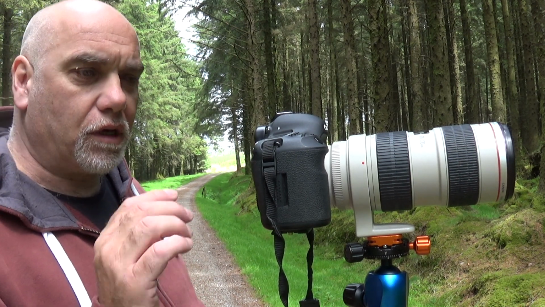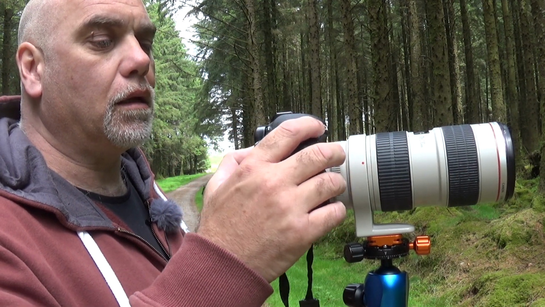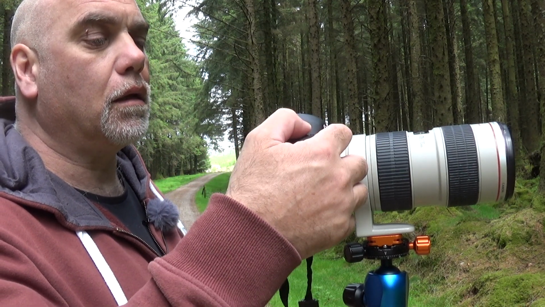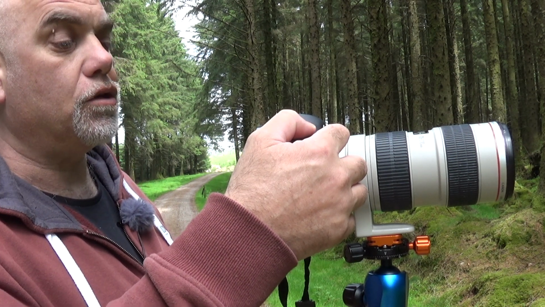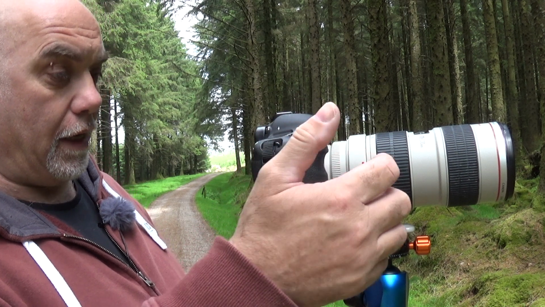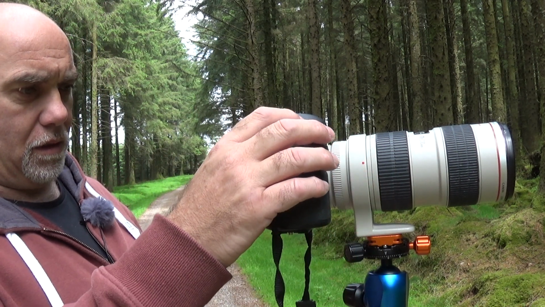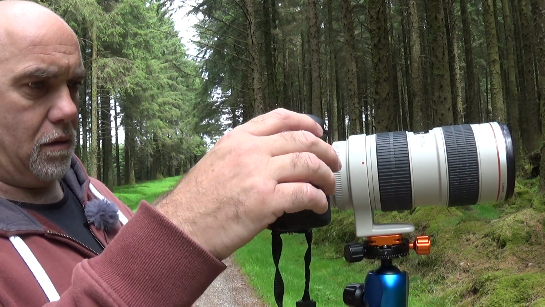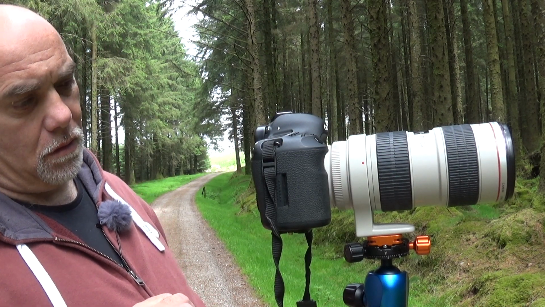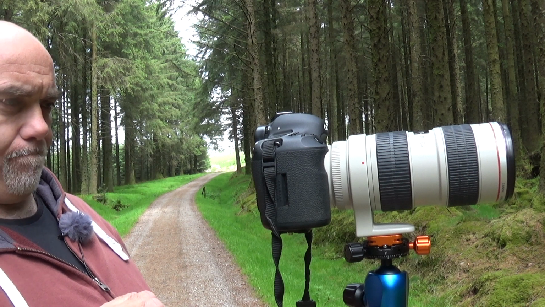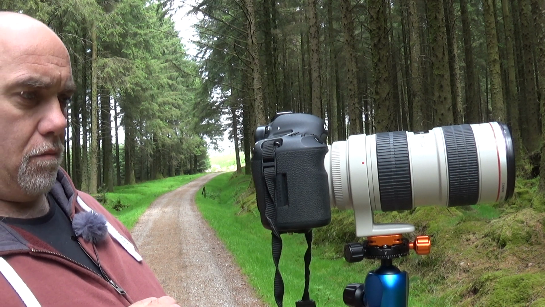I might just underexpose that a little bit. So now I'm going to shoot it at 1/8 of a second. Let's see. Yep, that looks pretty good.